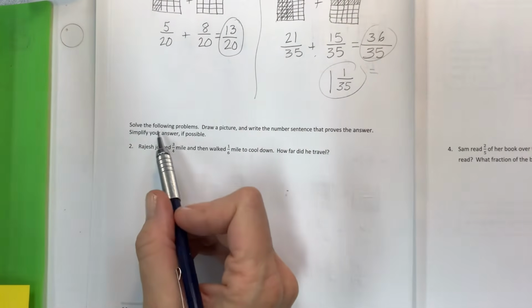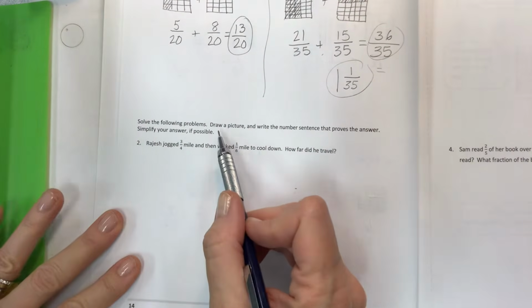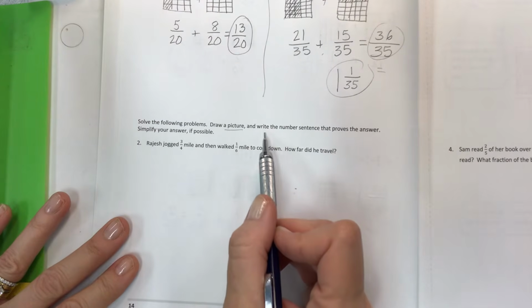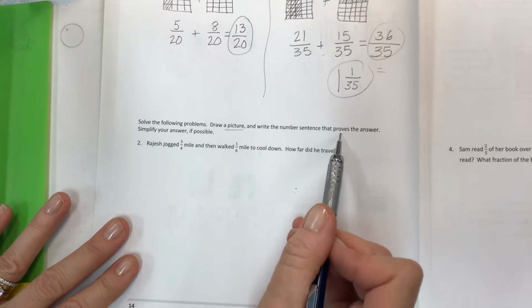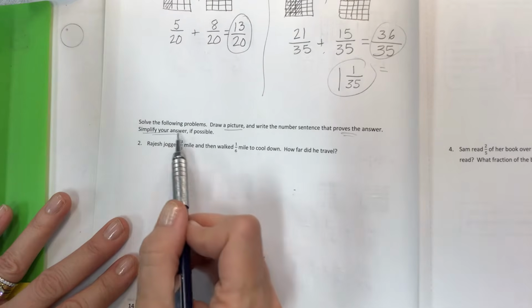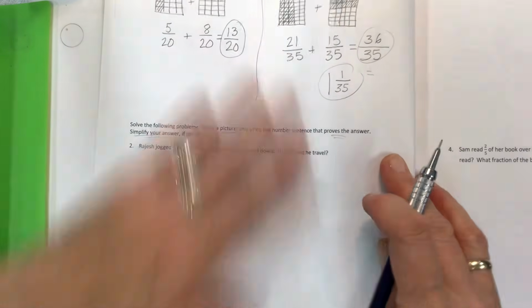All right, this time I'm going to read the directions. Solve the following problems. Draw a picture, that's the fraction model, and write the number sentence that proves the answer. Simplify your answer if possible.